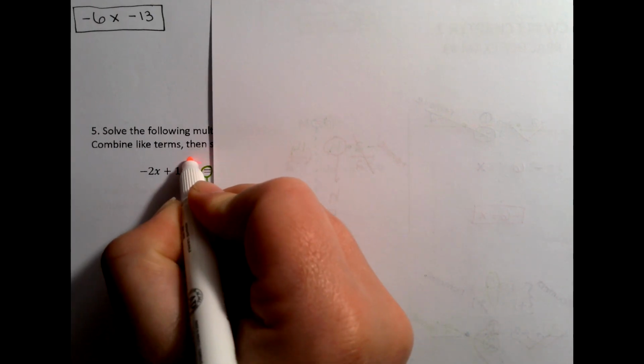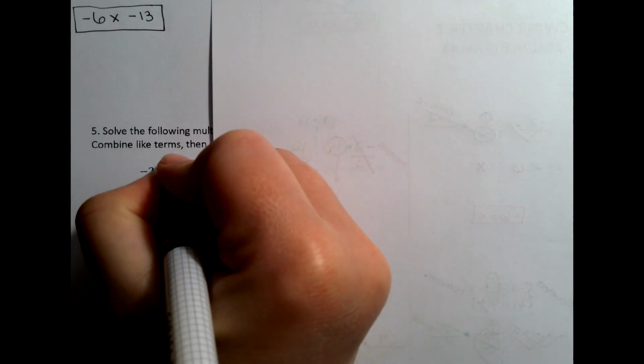Like terms are terms that share the same letter or do not have any letters at all. So for us, our like terms here are positive 1 minus 3. They do not have any letters. Now in this step, you're going to use counters.